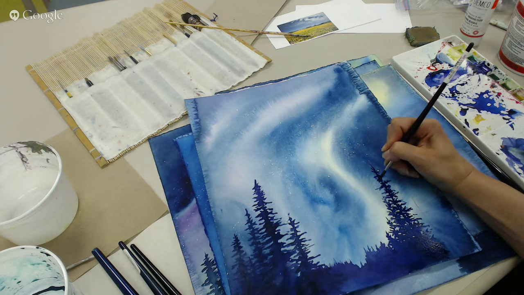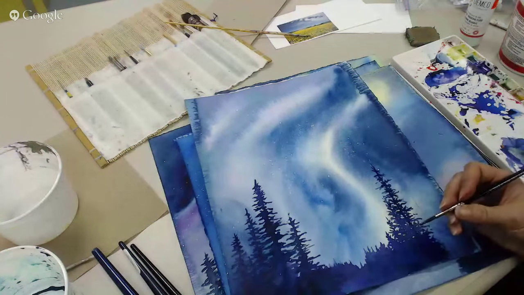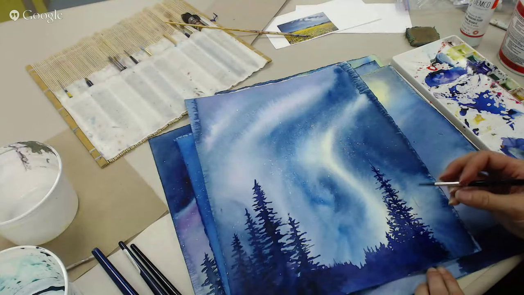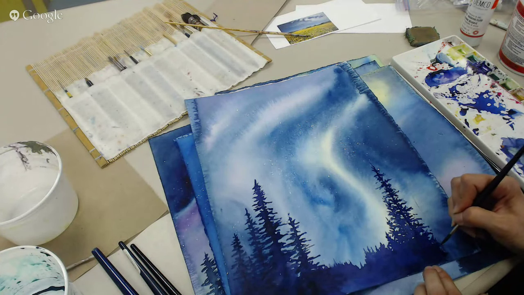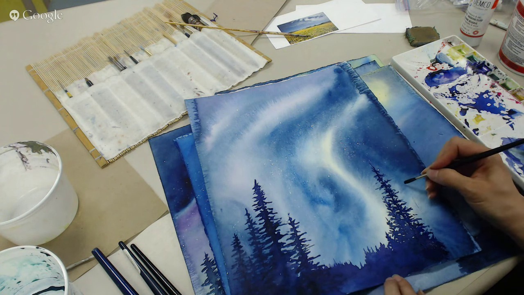I'm using a number 4 sable watercolor brush. This one happens to be a series 7 from Winsor & Newton. There's lots of great brands. I do prefer sable. I do find them better, but you can buy a good quality synthetic brush and have it do a good job for you as well.